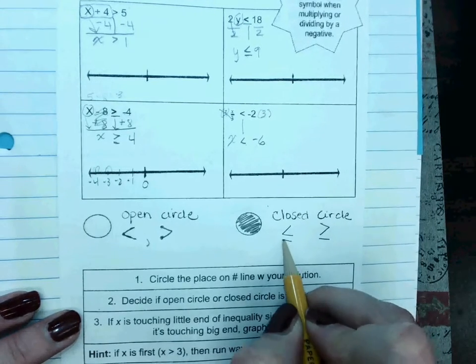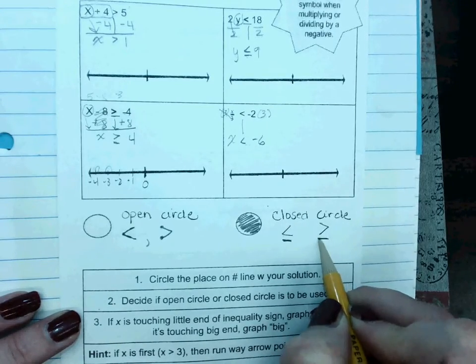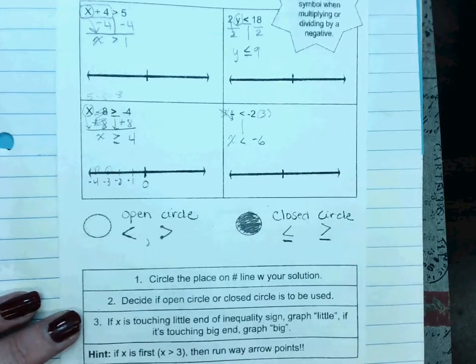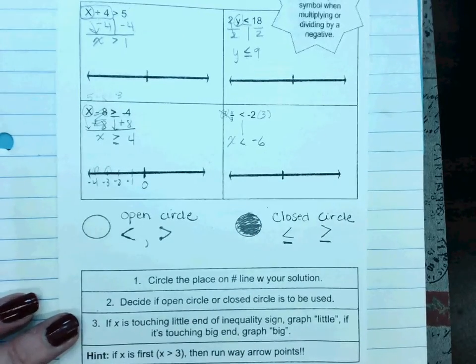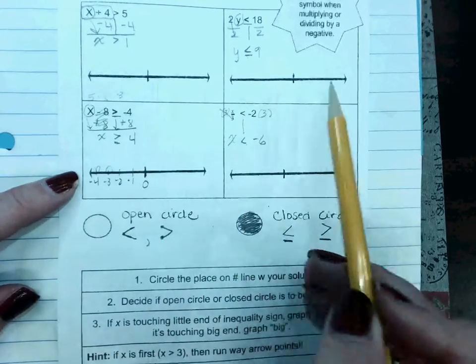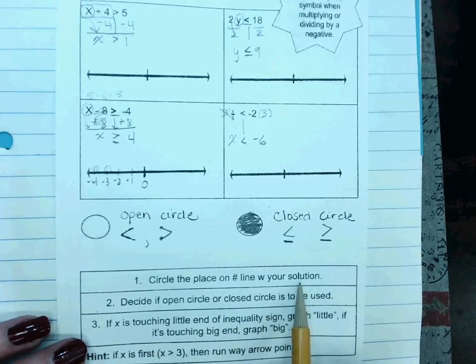I kind of kid around and say this looks like a nose and a mustache. So if this has a mustache, you have to color in the face because you've got stuff on your face. If you don't have a mustache, you have an open face. Okay, so when we graph on a number line, we're going to circle the place on the number line with your solution.